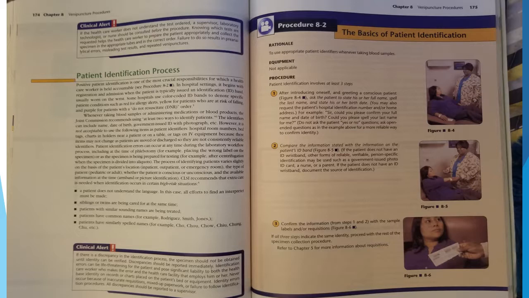Figure 8.2, the basics of patient identification. Rationale: to use appropriate patient identifiers whenever taking blood samples. Equipment: not applicable. Procedure: patient identification involves at least 3 steps.